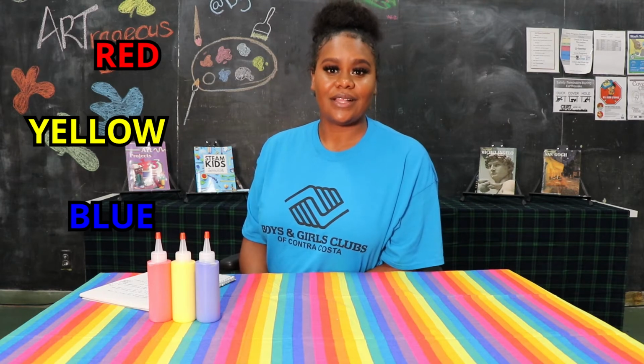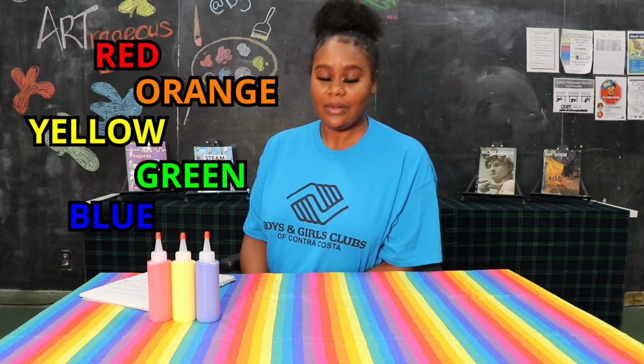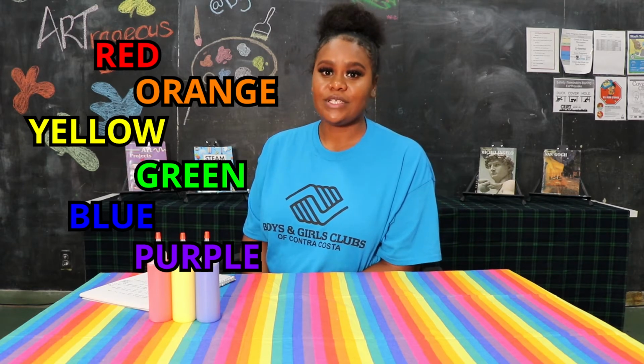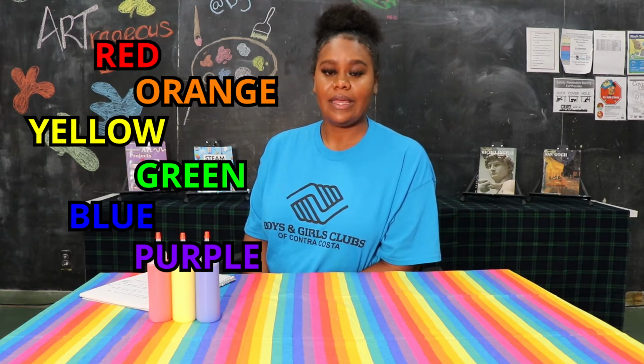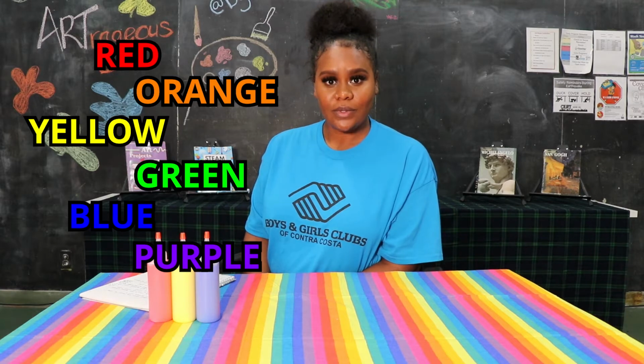The secondary colors include orange, green, and purple. Green is formed by mixing yellow and blue, orange is formed by mixing red and yellow, and purple is formed by mixing blue and red.